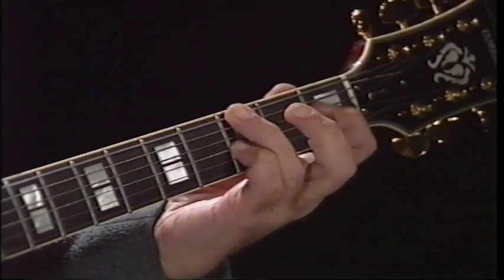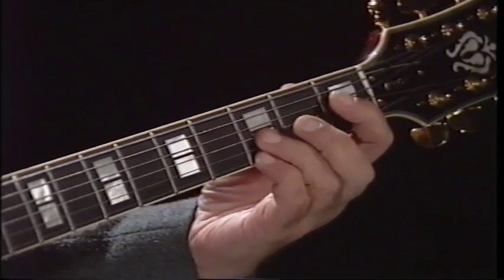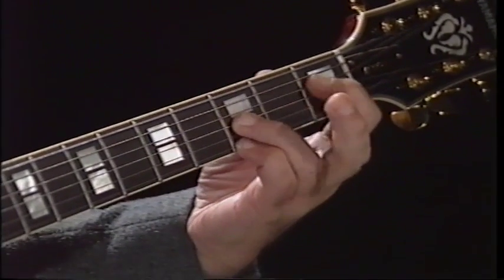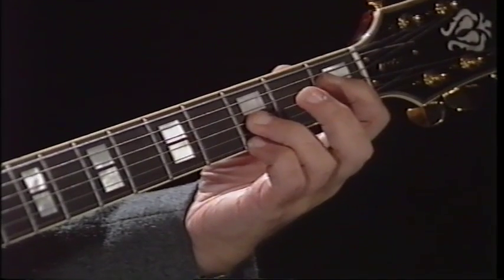You can see that G is there. I'll put it on the top note. So these two notes remain the same. I'll put that here. So I've got my E flat chord here.